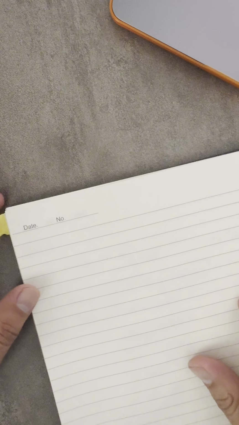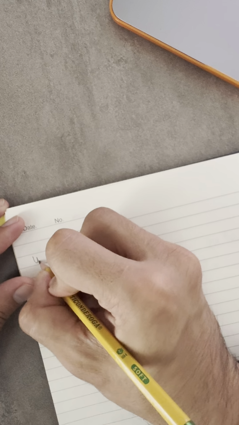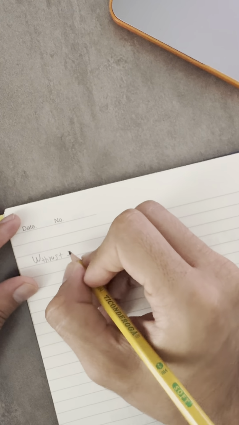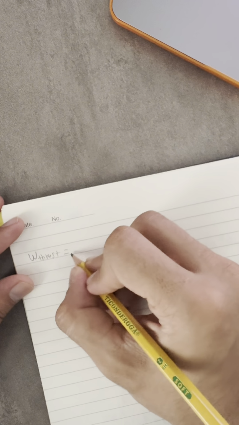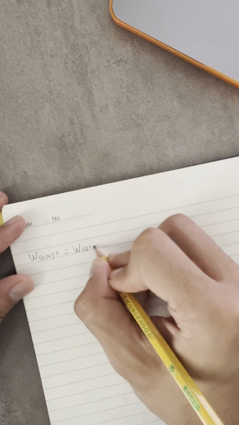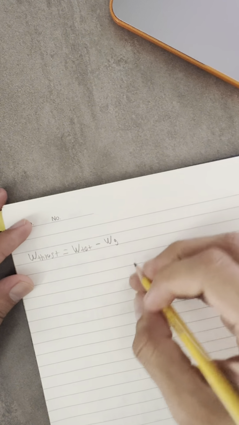And the last part for problem number 3, we need to find the work done by thrust. Work of thrust is equal to the total work minus the work done by gravity.